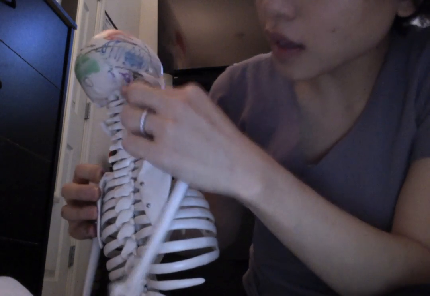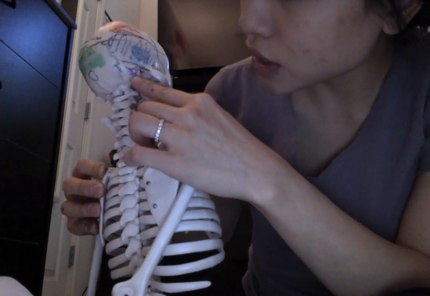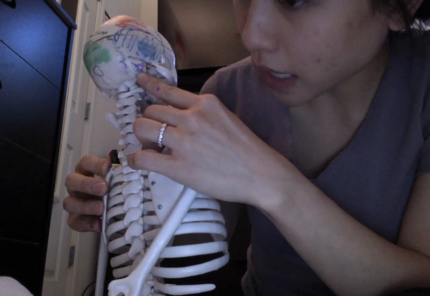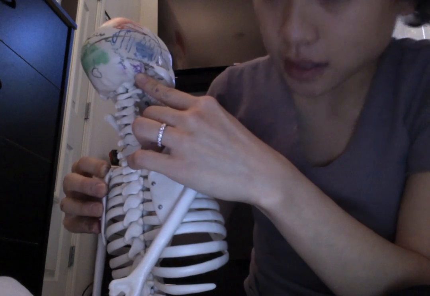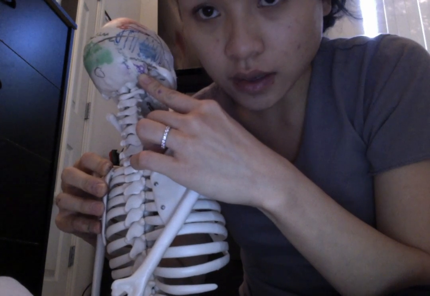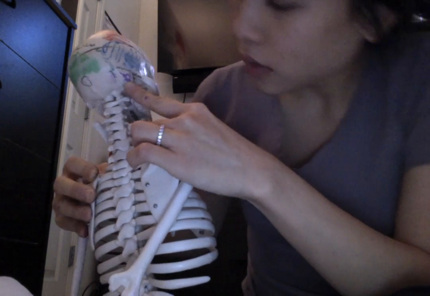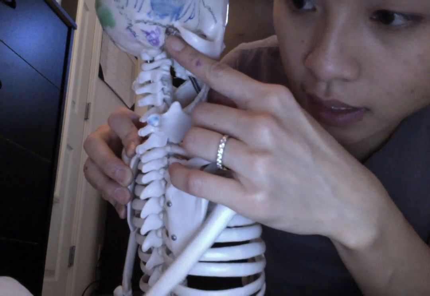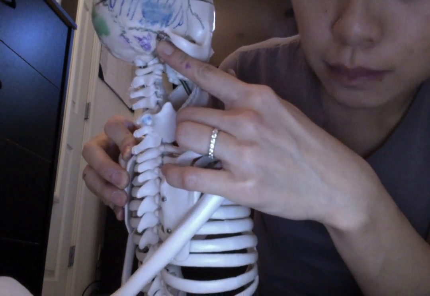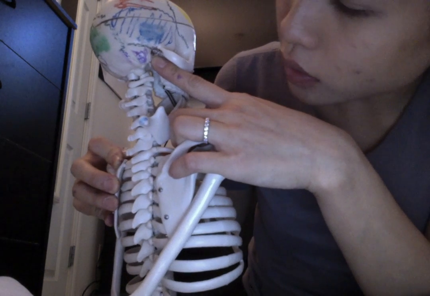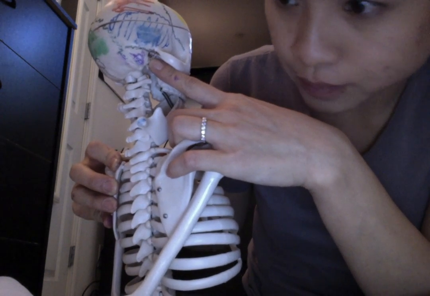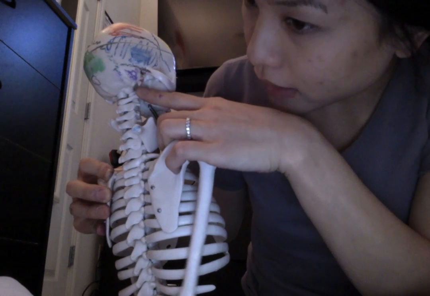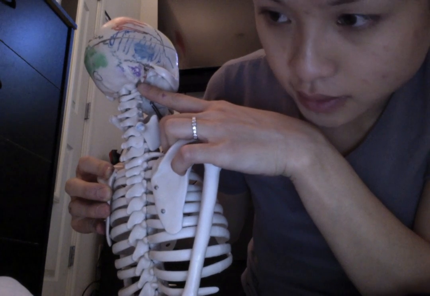We have the mastoid process, which is located behind the ear and is the attachment of many neck muscles. Right here, this hole is the external acoustic meatus. It is the opening of the ear canal. Right below that is the styloid process.